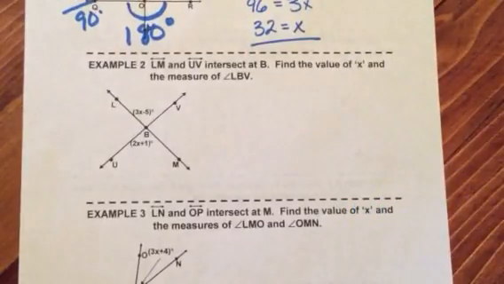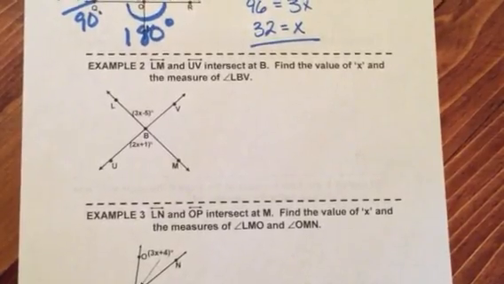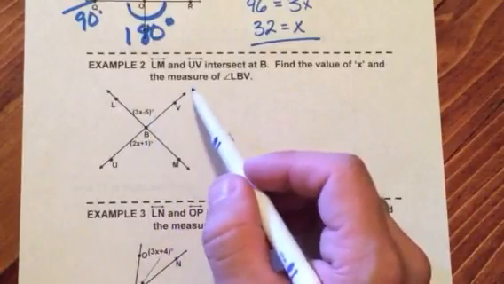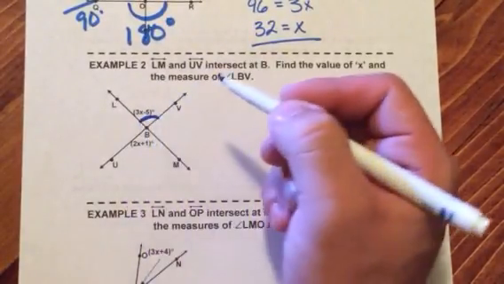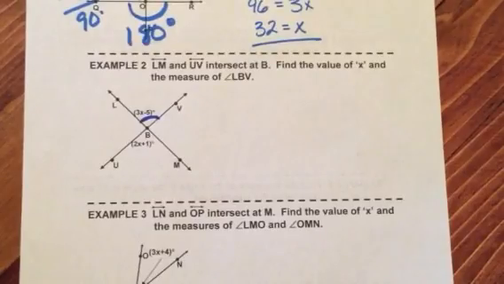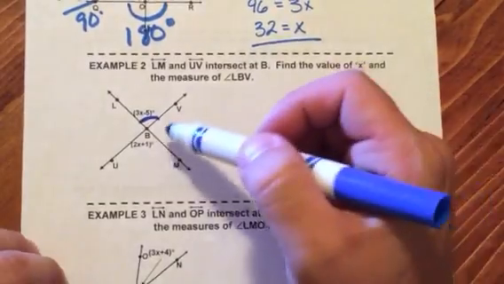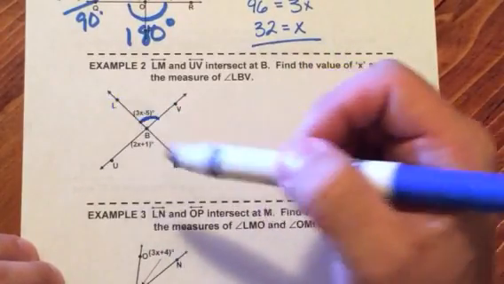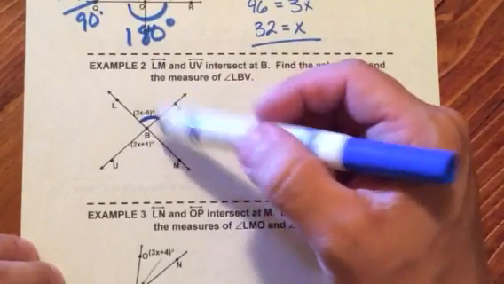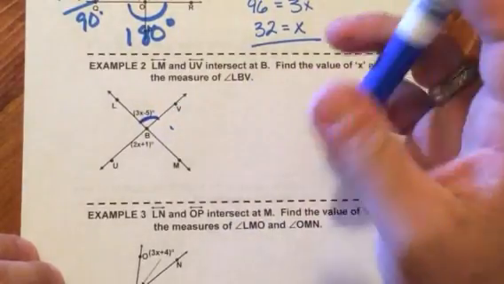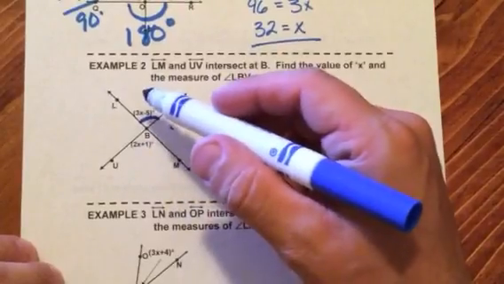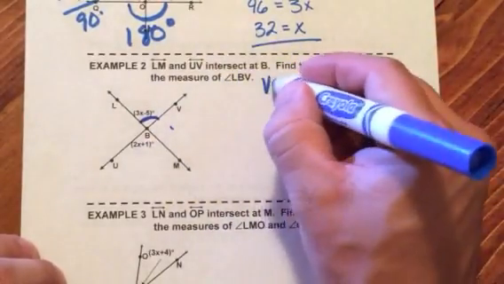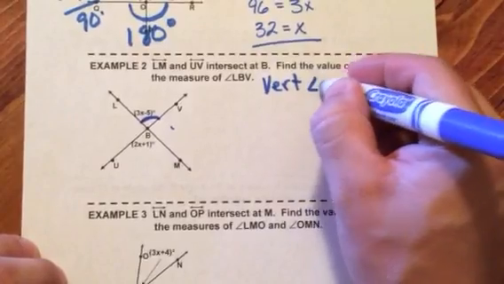Looking down at example 2, I know that line LM and line UV intersect at point B. Find the value of x and the measure of angle LBV. So I want to find this measure angle at the end. So looking at my angle pairs, this is not perpendicular. It might be, but they did not tell me, so I cannot assume it. And it is not a linear pair, as I don't have two angles side by side or adjacent. So the other option that we have is what we call vertical angles. I know that vertical angles are always congruent.